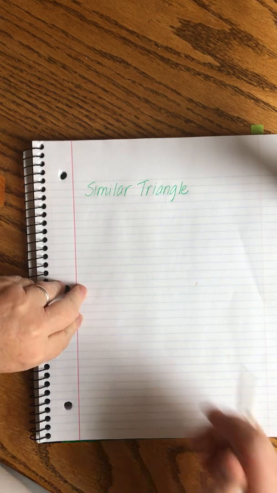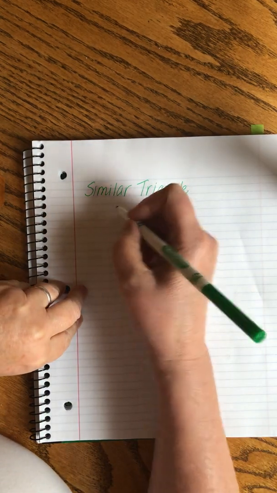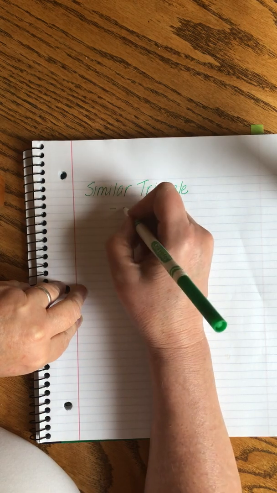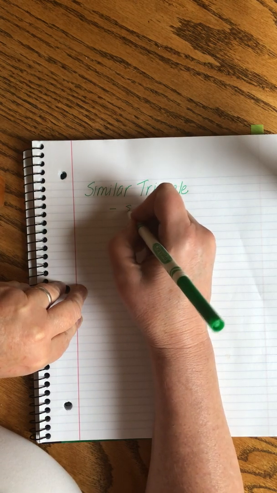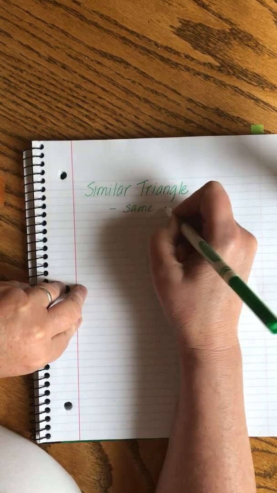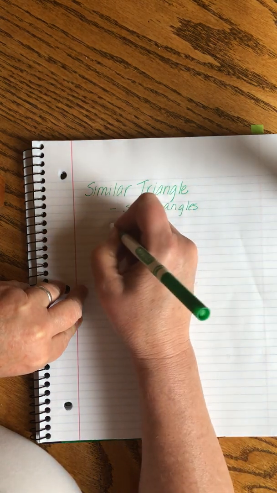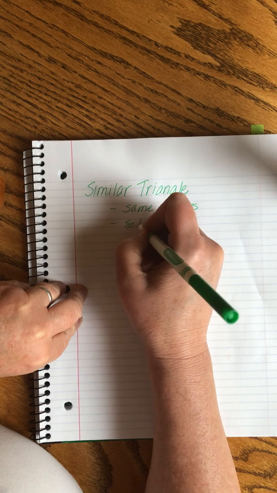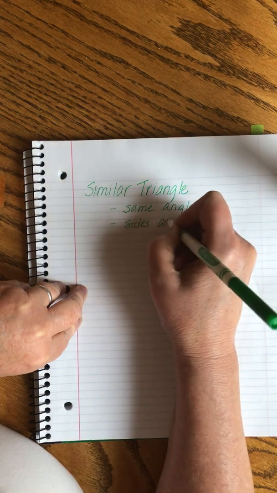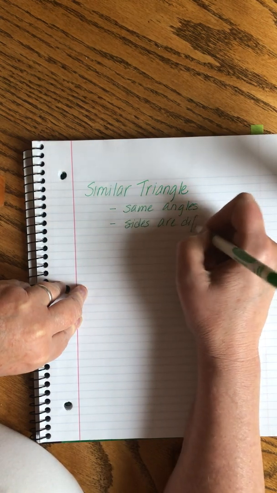A similar triangle means that it has the same angles but the sides are different lengths.